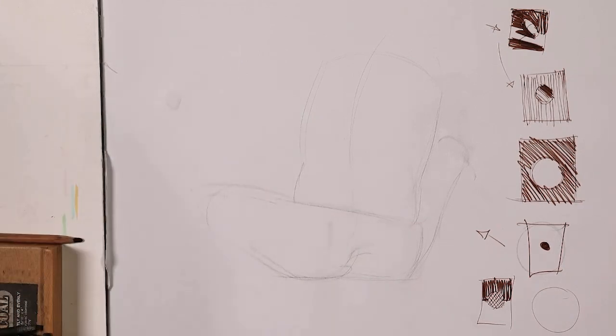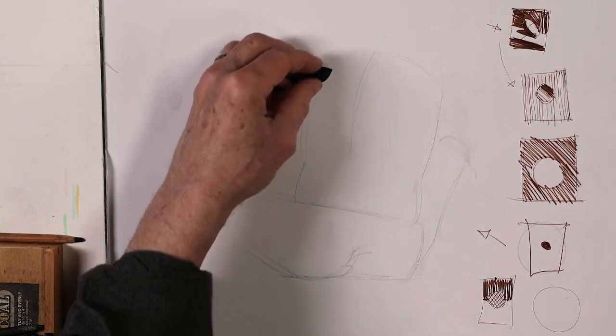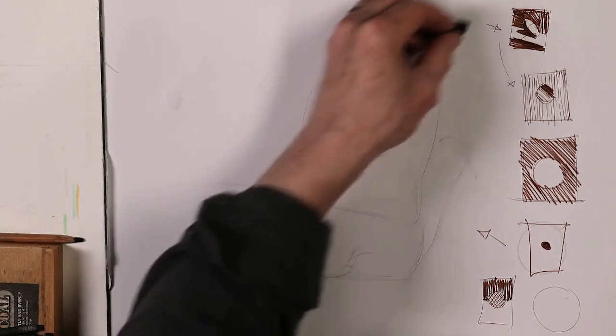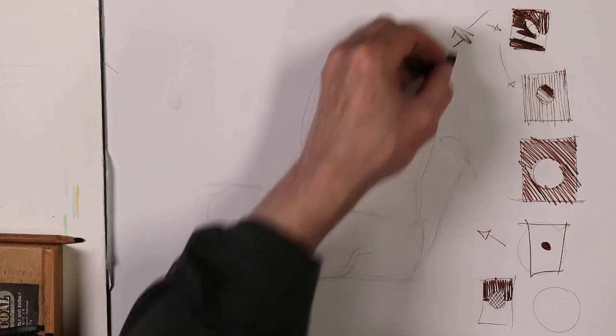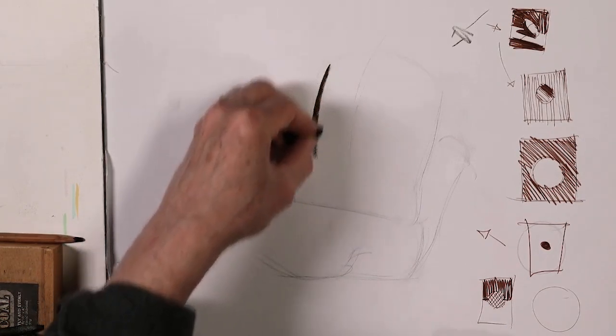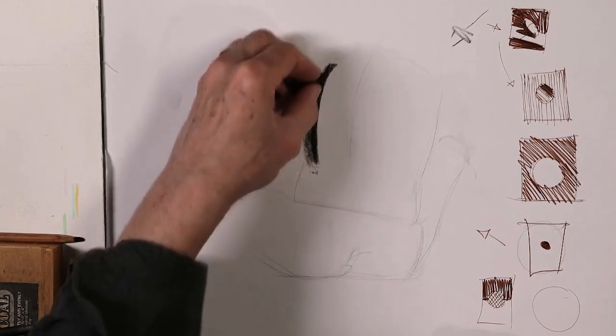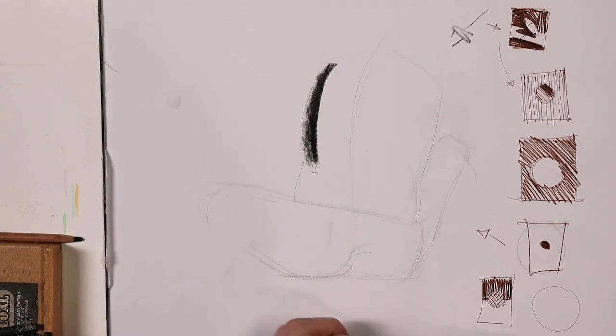So here's how that works, and notice the effect. If the light is coming from up and to the right, and I have a slightly bulging form, there's a fair chance I'll have a slightly bulging shadow.